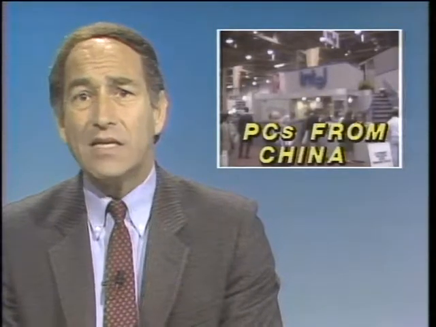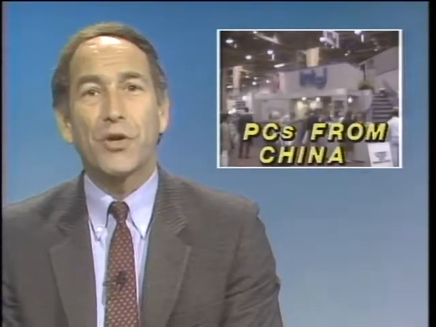One surprise at Comdex was the unveiling of a new PC AT compatible from China. It's called the Great Wall PC. The Chinese also showed off an XT compatible, selling for $686.